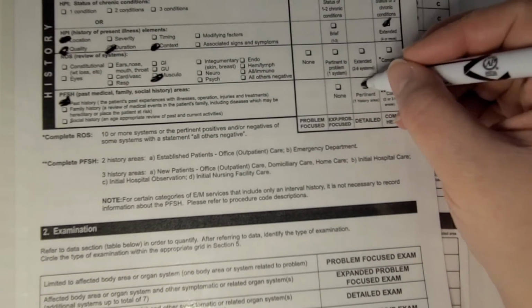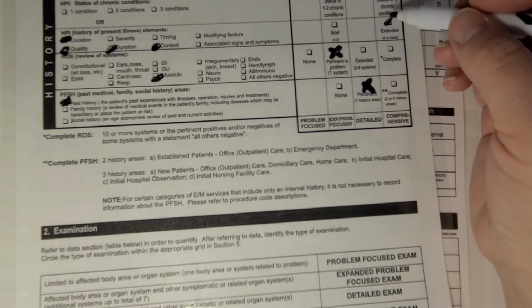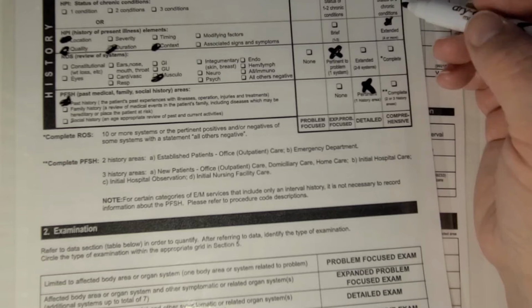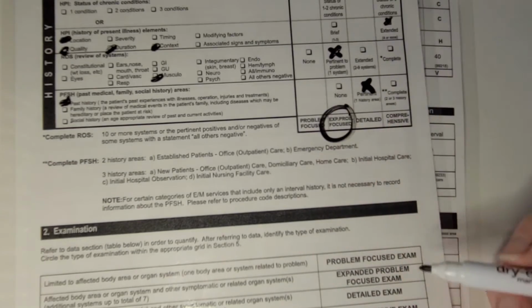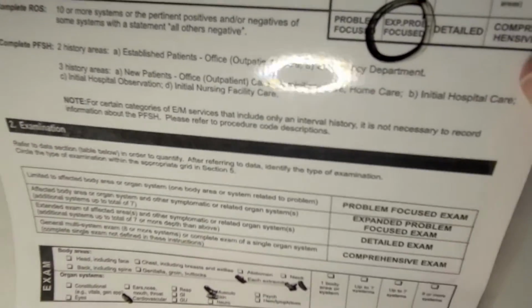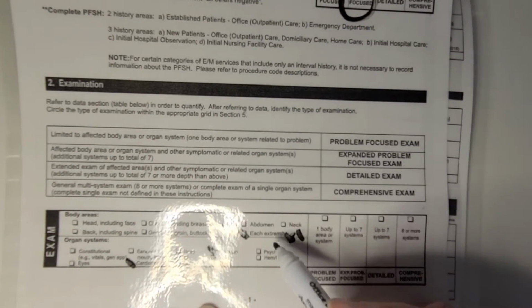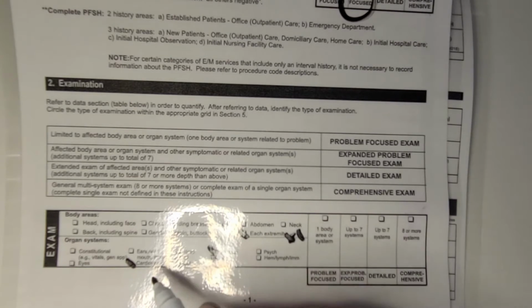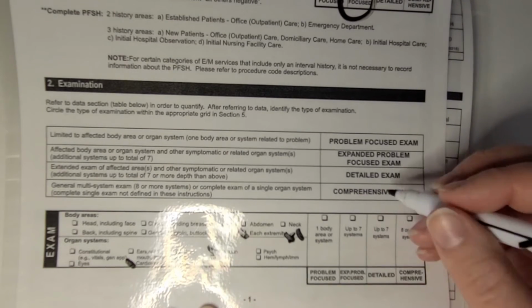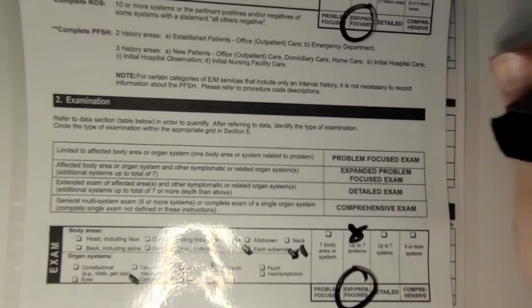We have 1 history, 1 review of systems. So that brings us to our lowest level would be expanded problem focused. And our exam here we have 1 extremity and 1, 2, 3 organ systems. So we can count that as expanded problem focus. We have expanded, moderate.